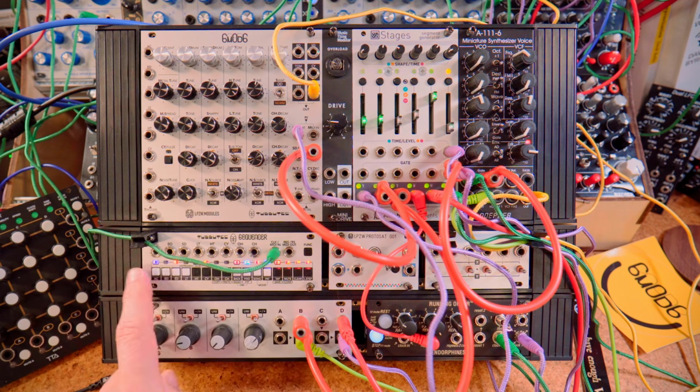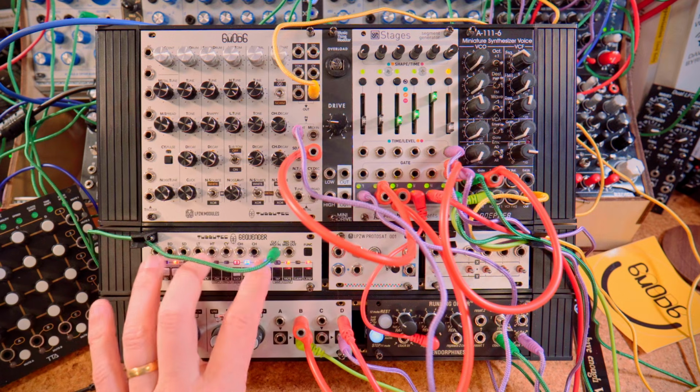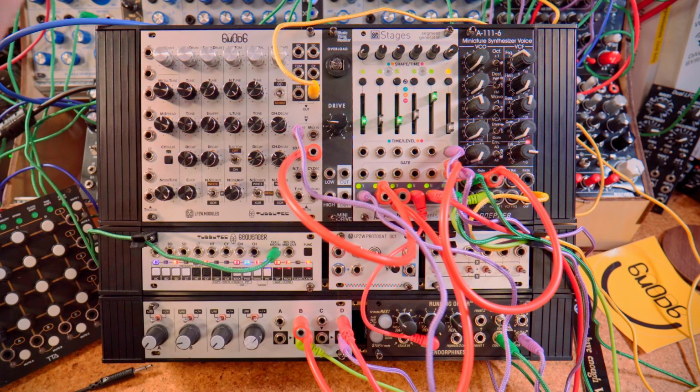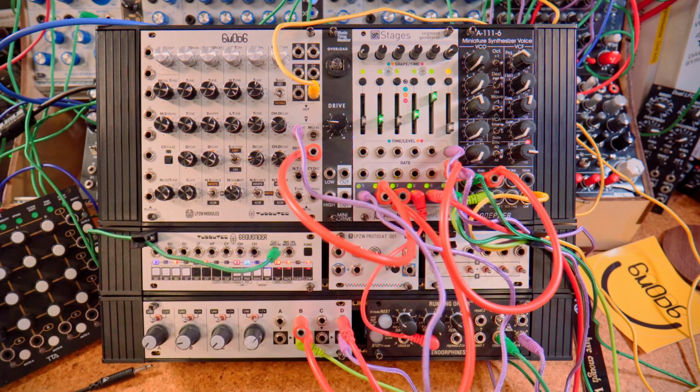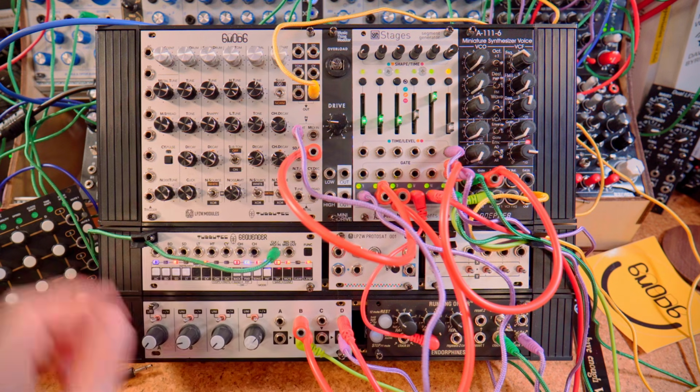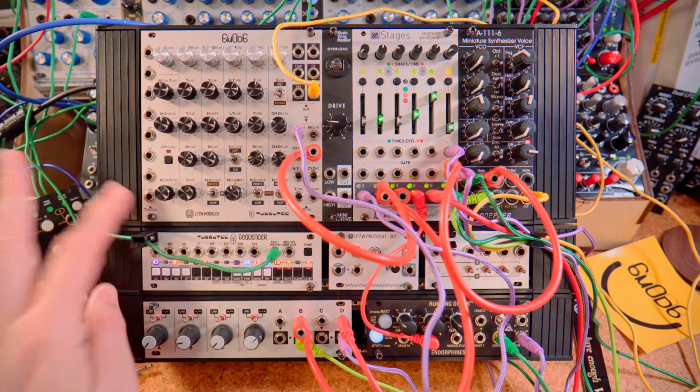I think best of all is the idea that you don't need to make any patch connections just to fire the voices off. It just is done directly round the back. So it saves you 1, 2, 3, 4, 5, 6, 7, 8 cables.